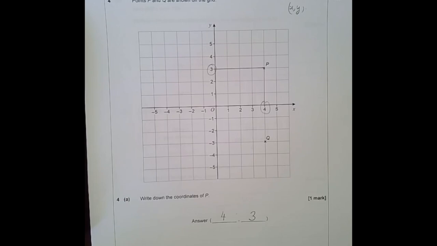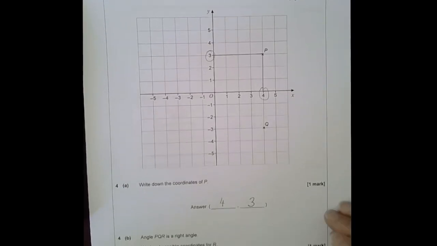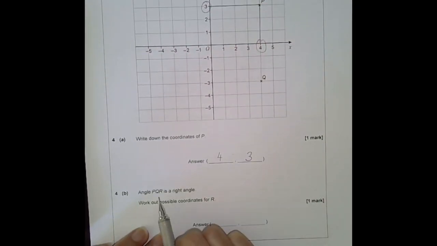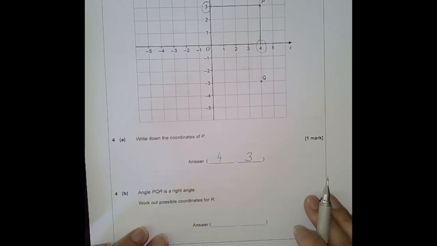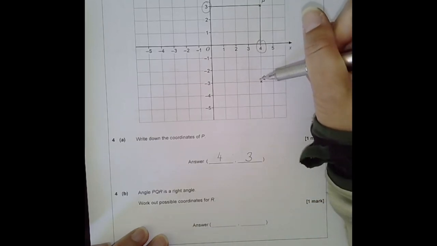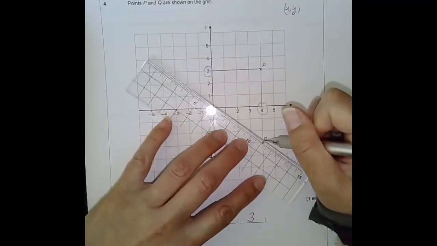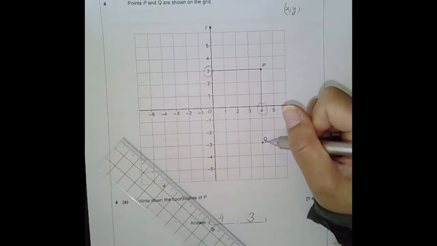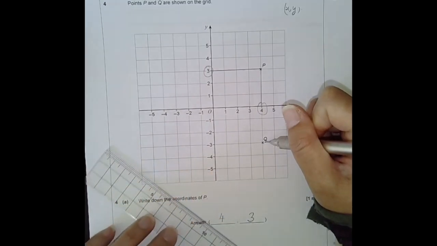Pretty straightforward with that. And then, which we can see in the next bit, PQR is a right angle. So we need to find R, a right angle there, so it has to be perpendicular.